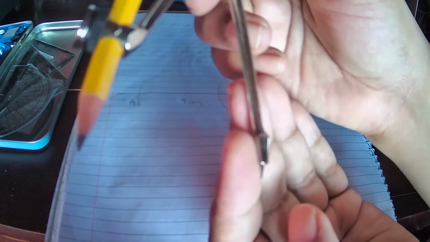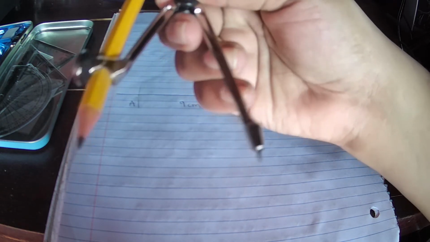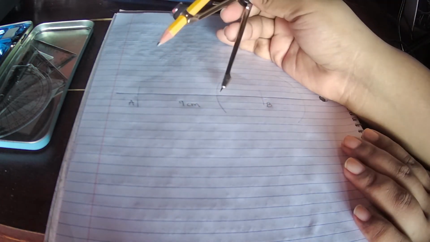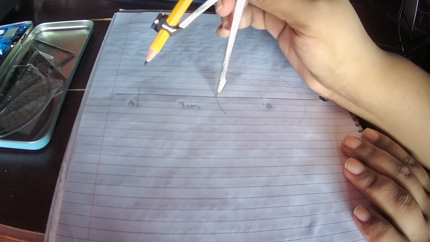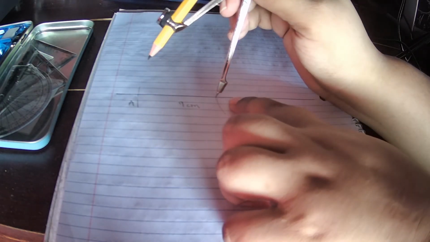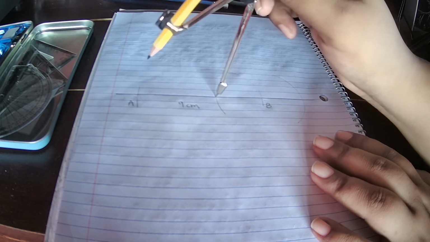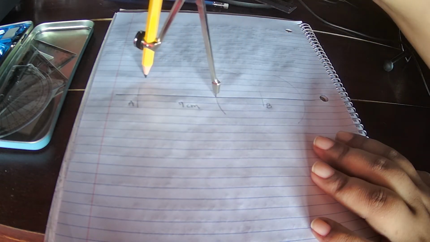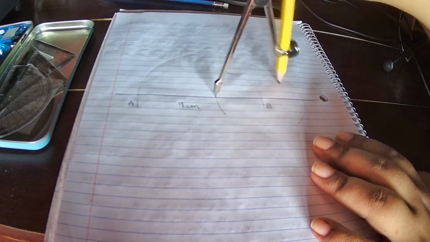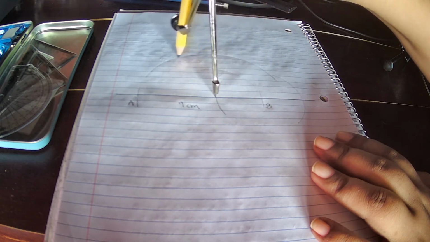I'll open my compass, let's say double the size of the present opening. So about there. What I'm going to do from here is place my compass point on the point of intersection of my arc and my line segment, and form an arc above the line, ensuring that it passes at least above B. So this is the arc that I just constructed.